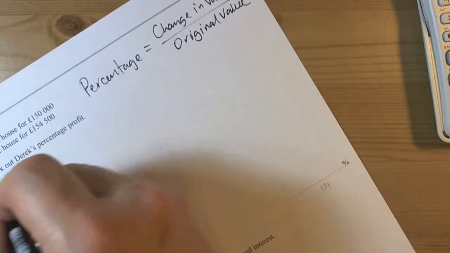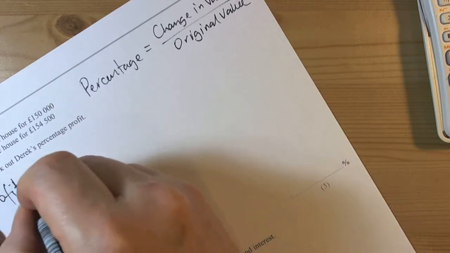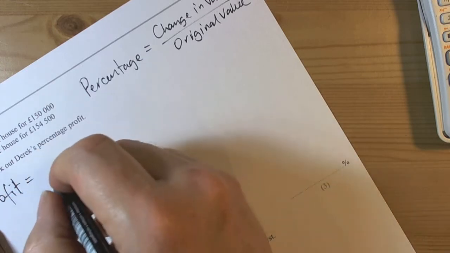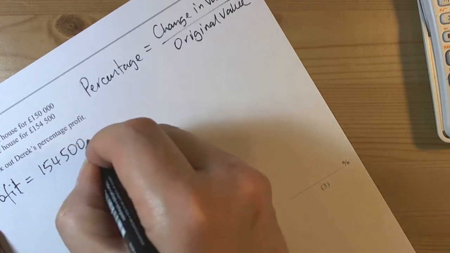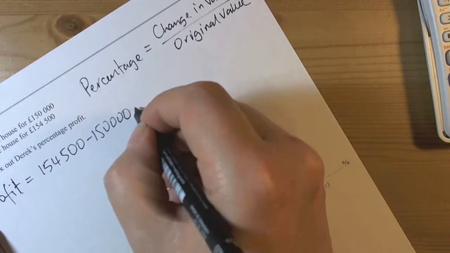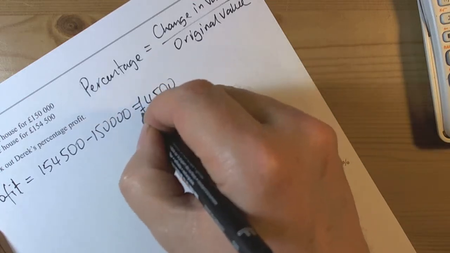So basically the first thing we've got to do is work out the profit, because that is the change in value. So the profit is going to be 154,500, take away 150,000, so that's going to be £4,500.